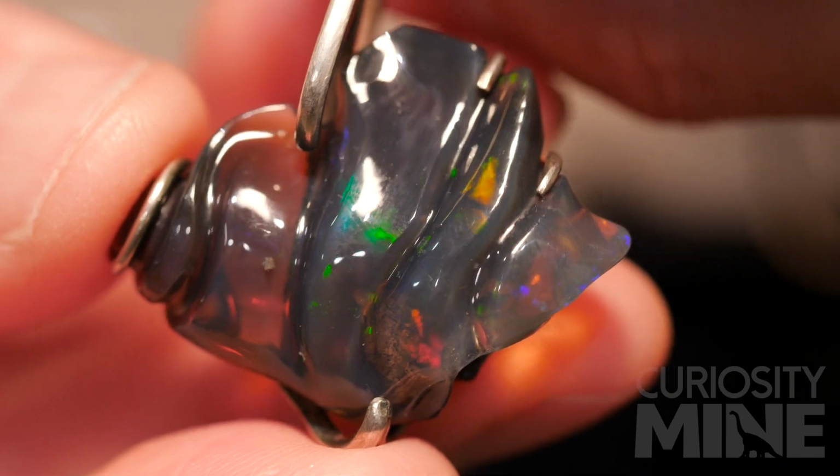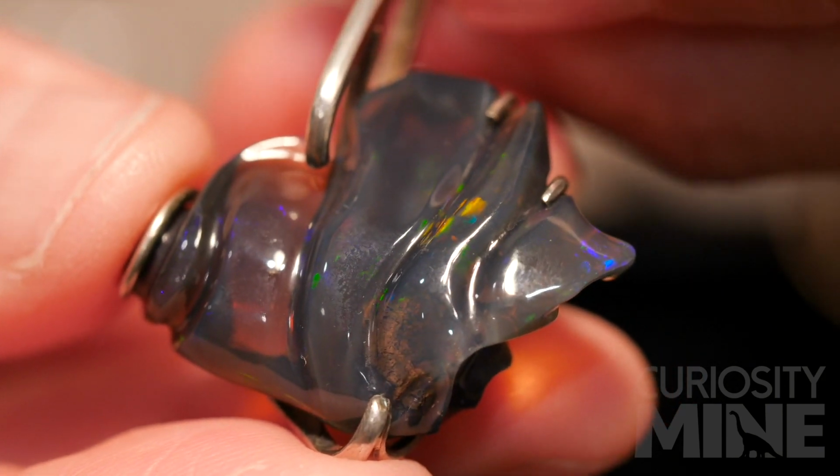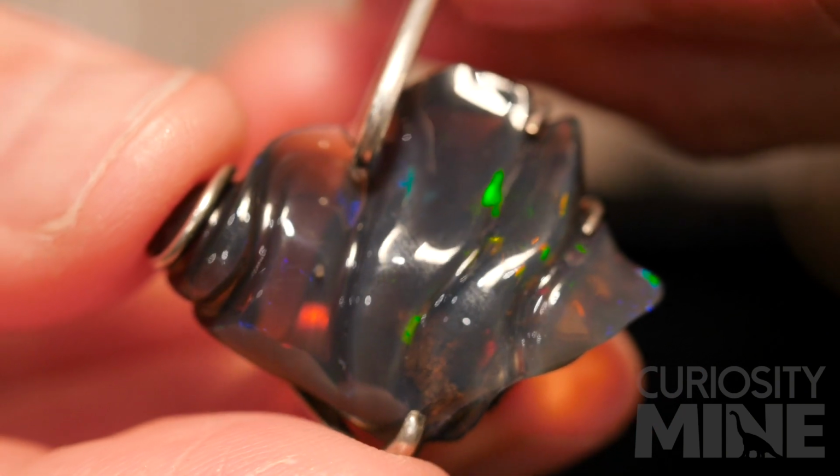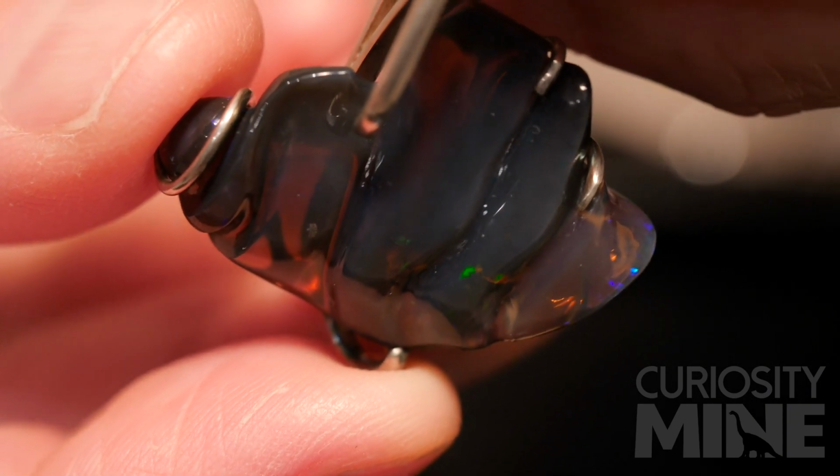This one has a very dark brown body tone and has some gorgeous red and green flashes that are really sort of loose across the face. They're broad and loose and have a lot of play. You have to search for it, but that's sort of the beautiful thing about jelly opal and sun flash colour.